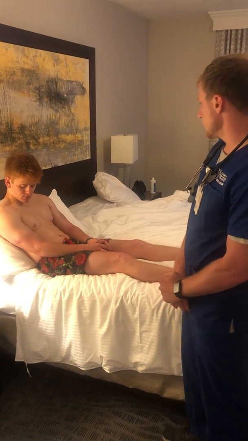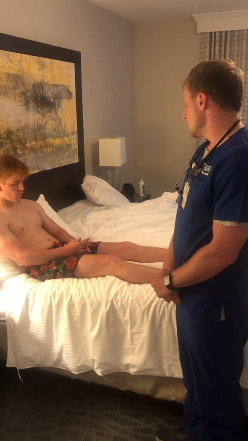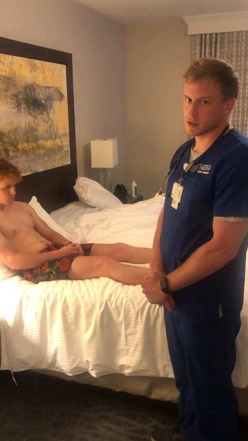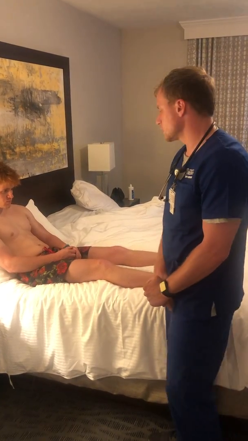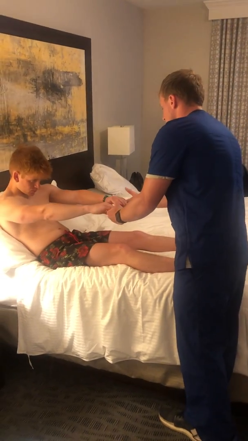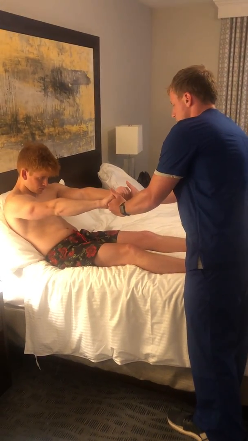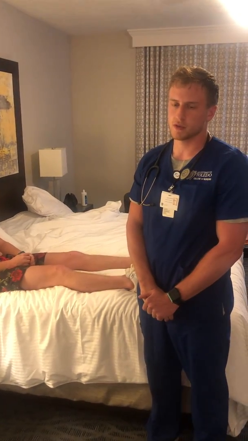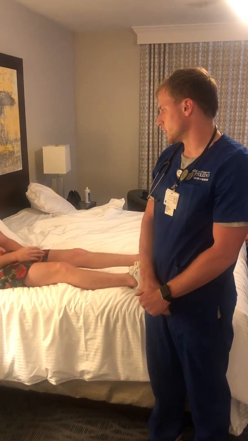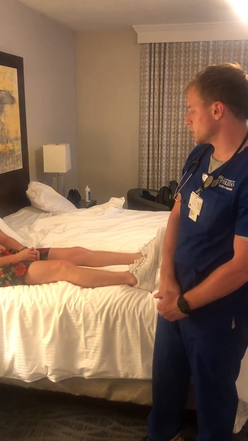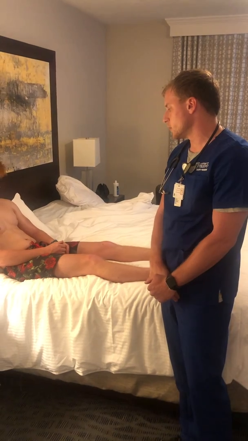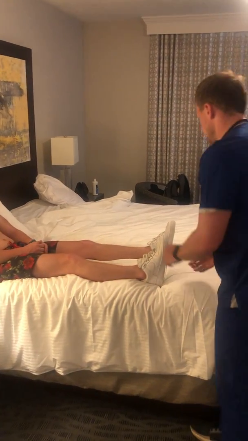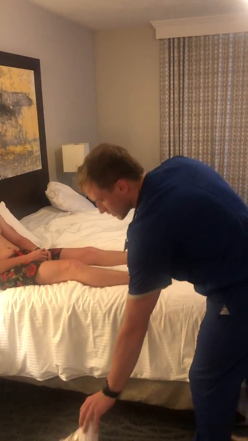The next thing I want to do is the grasp test. So I'm going to test the strength on both sides of the arms. So Austin, I'm going to have you put my hands in yours and go ahead and squeeze. Alright, both sides are bilateral in strength and they are both strong, so there's no cause of concern there. The next thing I'm going to do is move on to the lower extremity assessment. So Austin, if I could please remove your shoes and any socks you may have on.